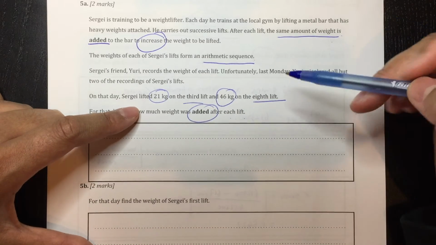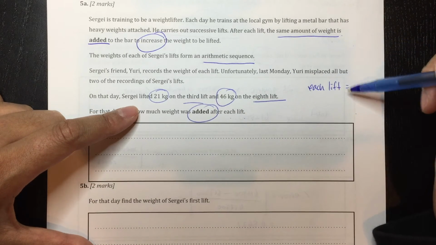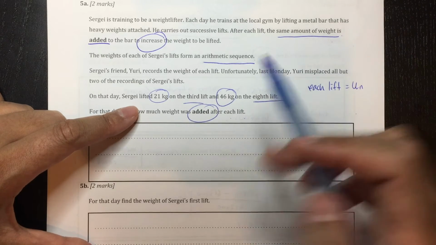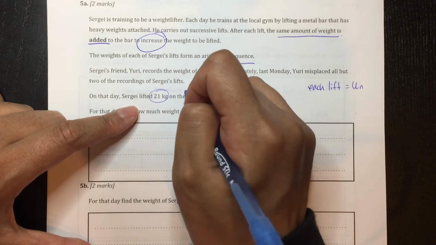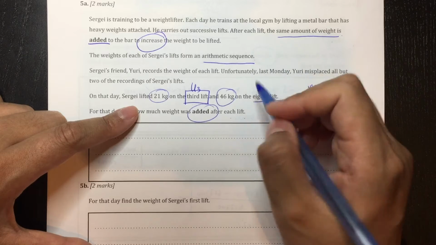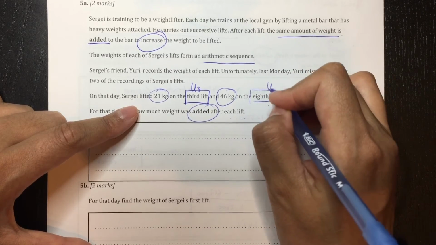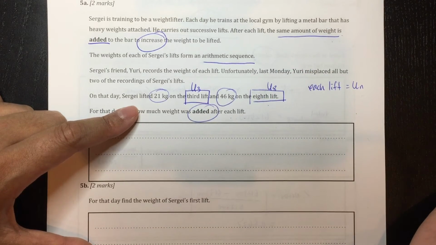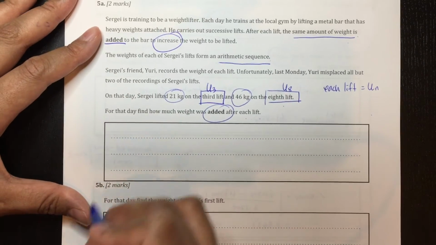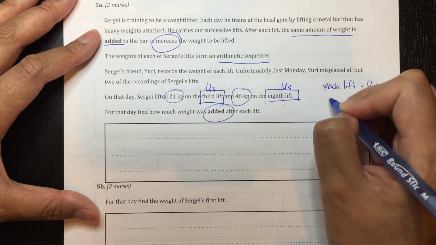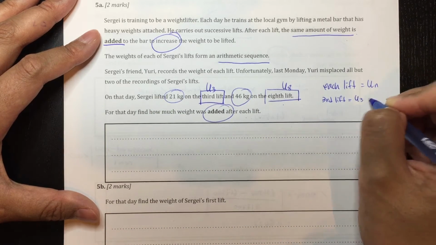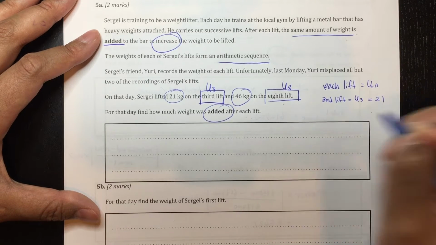So if we set each lift as Un, then the third lift will be U3 and the 8th lift will be U8. Okay? Then we can say the third lift is equal to U3 and is equal to 21.